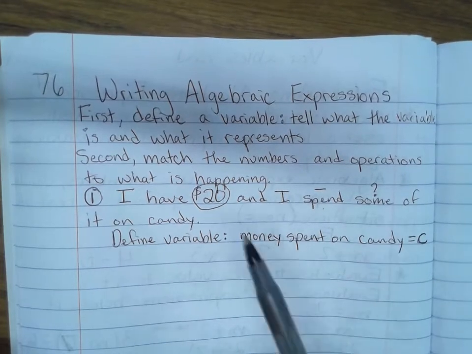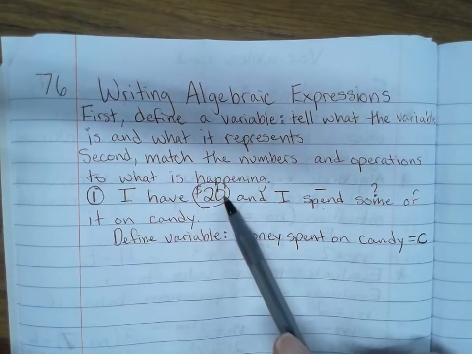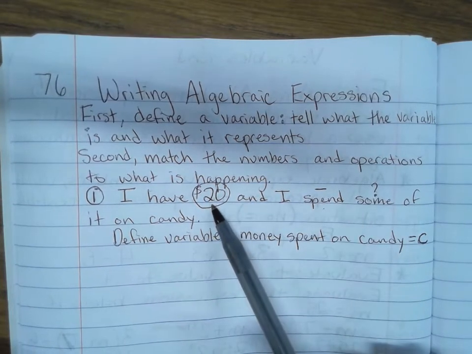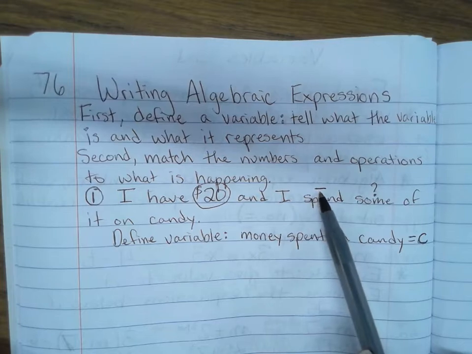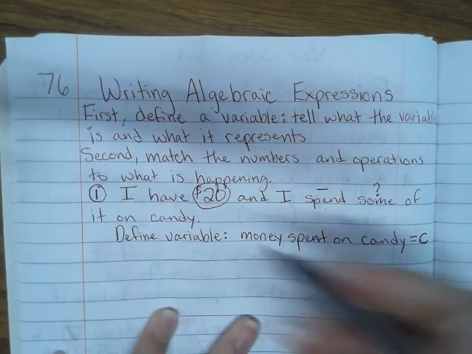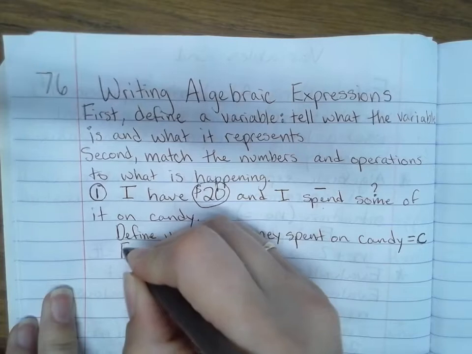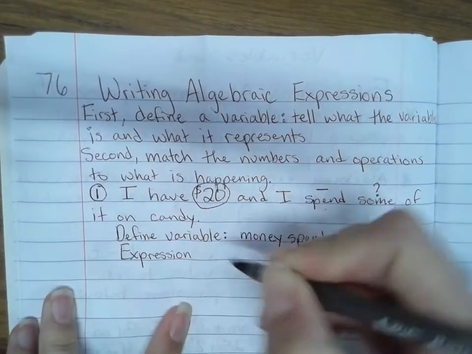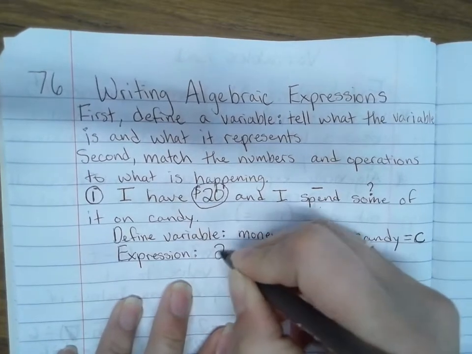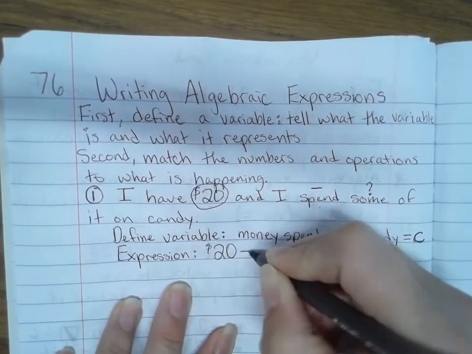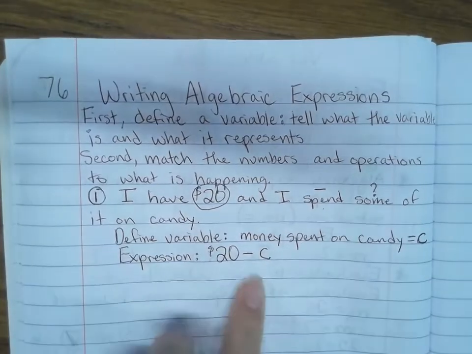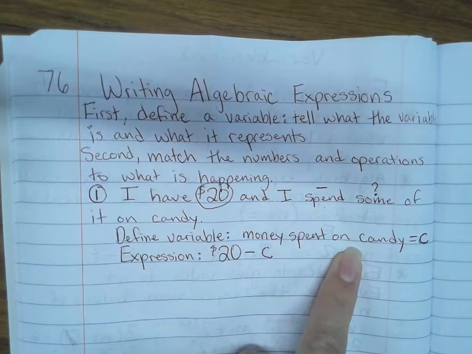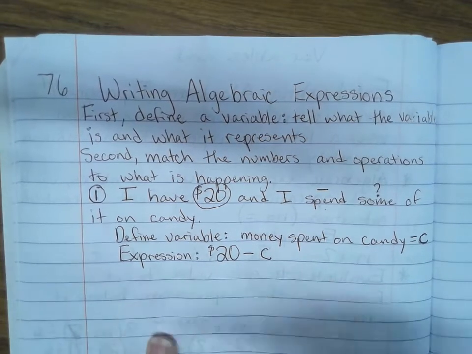Now what happened? I had $20, so that's the beginning of the story. And then I spend some on candy. So the $20 is what I have to begin with. Then I minus the amount I spent on candy. So my expression would be 20 minus C. But that C means nothing to me unless I know what it represents, which is why we have to define the variable first. All right, let's try another one.